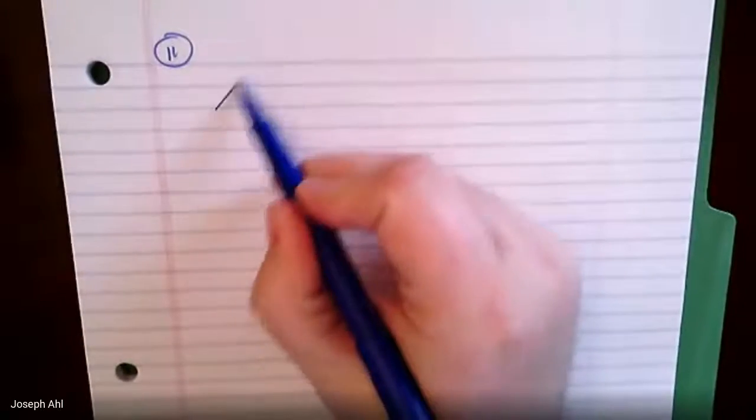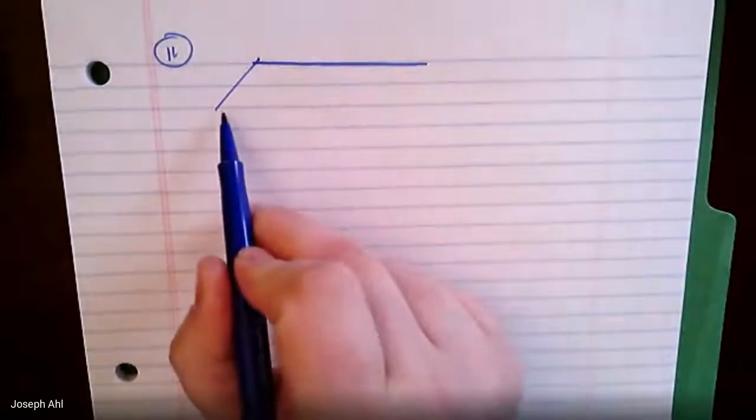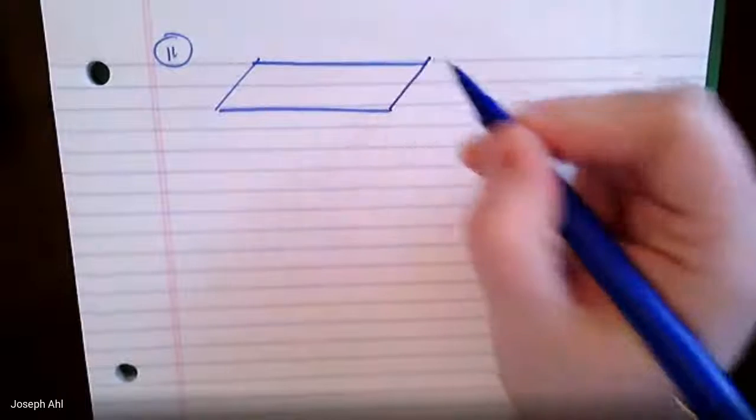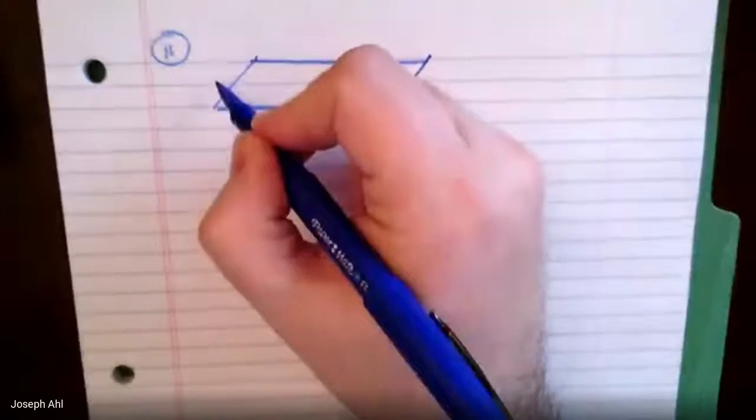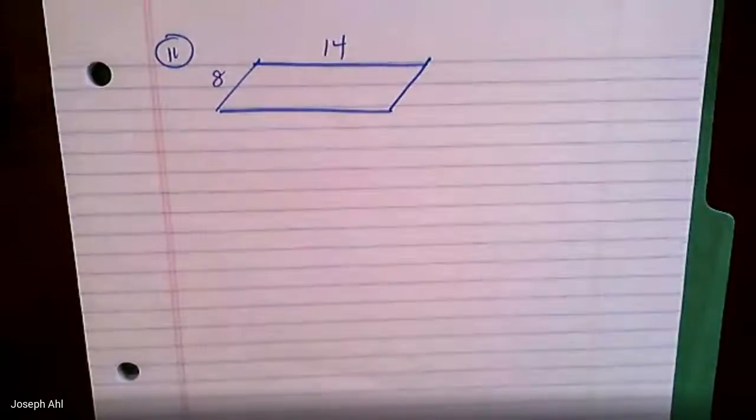Do you think we could go over number 11? I think we could. Yes, we certainly can. 11, the consecutive sides of a parallelogram. Oh man, those parallelograms, they're always sneaking in here. Okay, let's see. For number 11, let me try and draw my best parallelogram here. It's not so bad. Okay, so what do we know about this parallelogram in number 11? The consecutive sides are 8 and 14. So here they are.